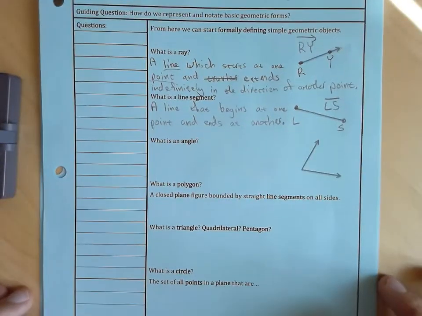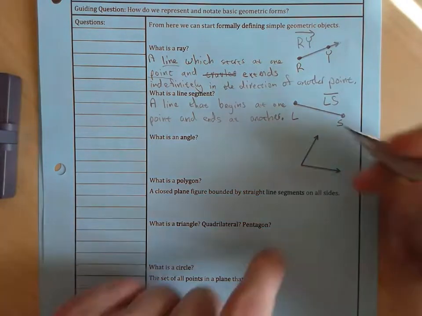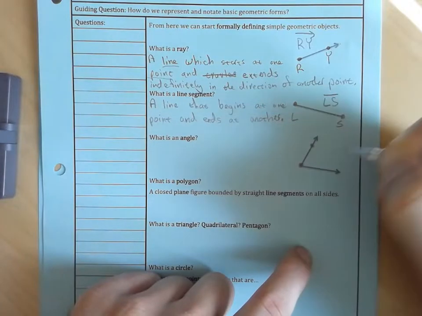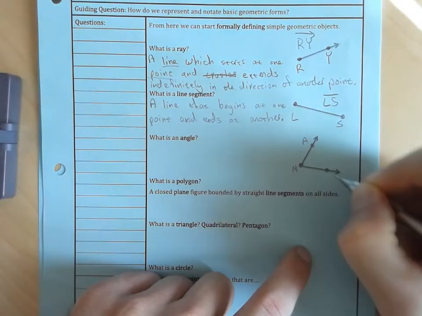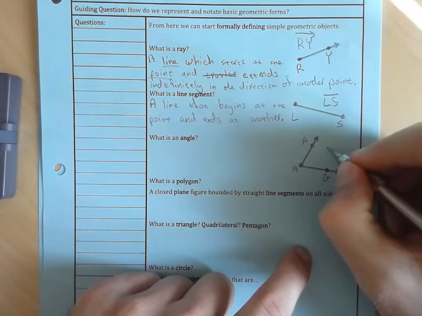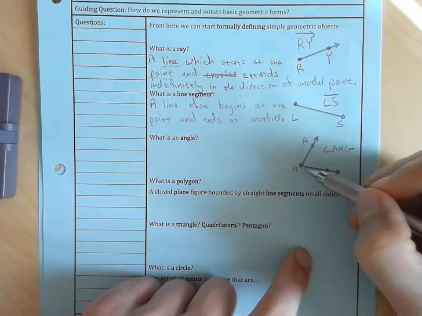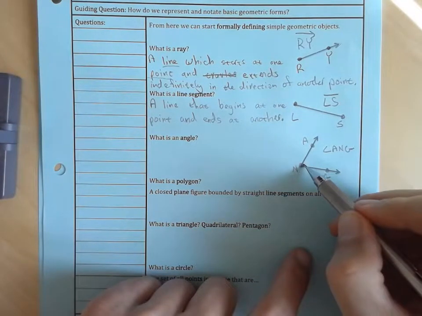What is an angle? Well, if we add in a few points here, let's call this A, N, and G, angle ANG, we can see that we have two rays that start from the same point.